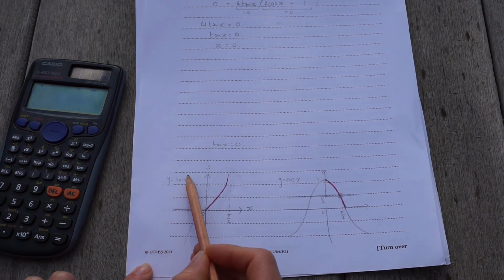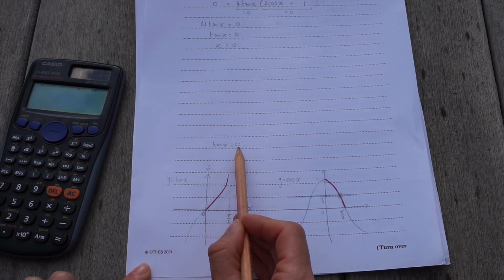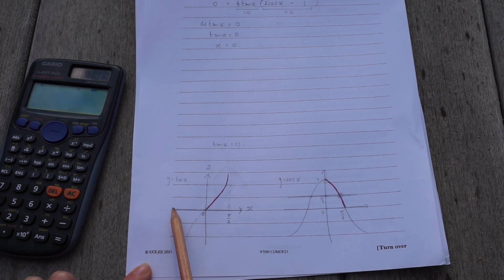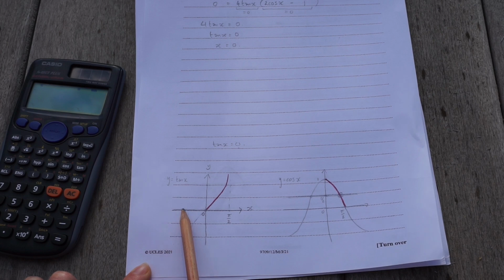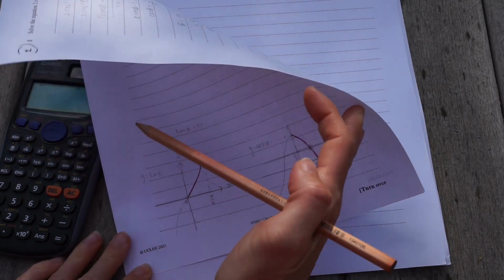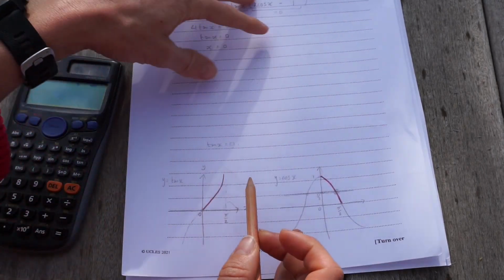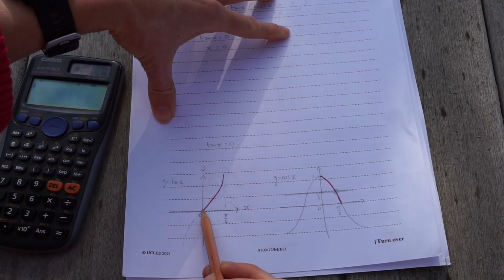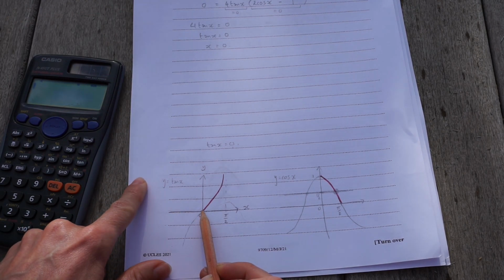So instead of the equation being y equals tan x, the y has now changed to a 0 in this equation we're trying to solve. So y is always 0 along the x-axis, okay? And you can see the curve y equals tan x intersects the x-axis here, and the value of x at that point is 0. So that's why when we solve that equation, x is equal to 0.